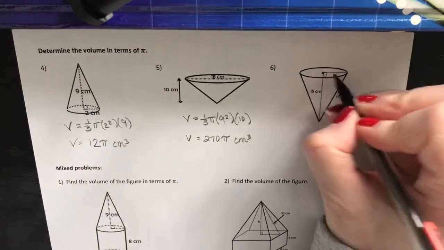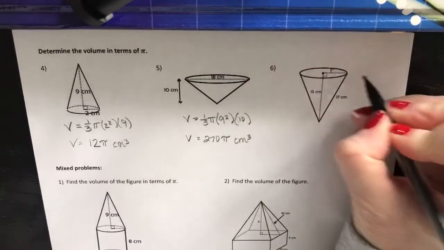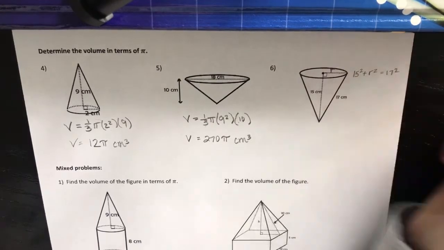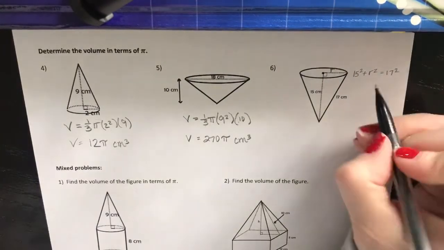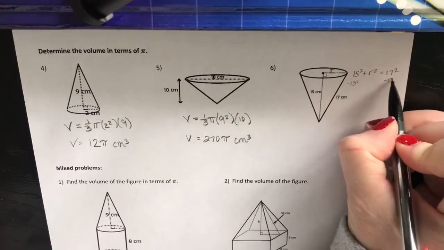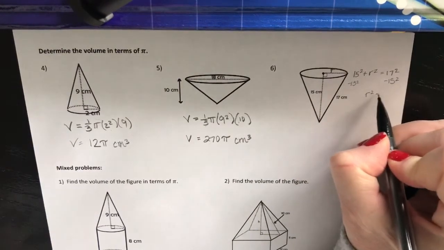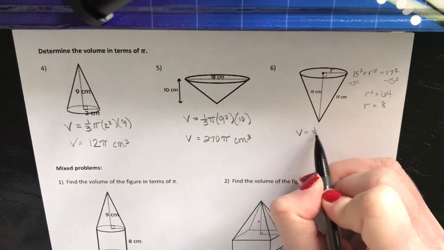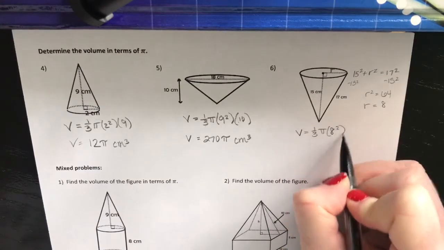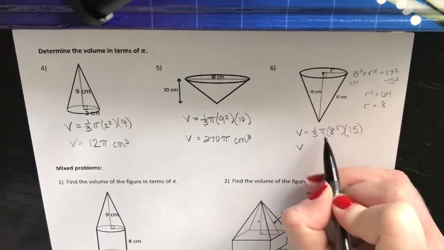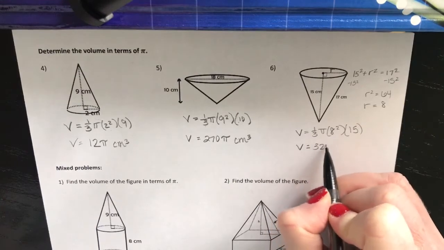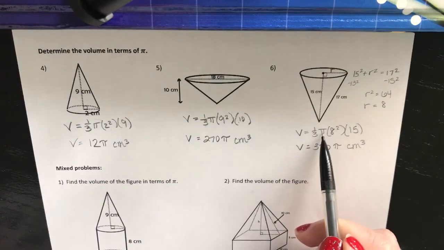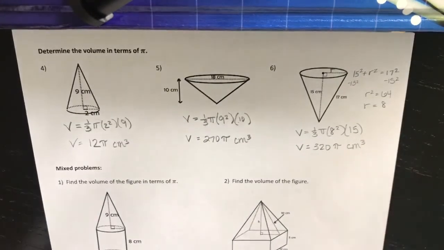Now if you notice in this one, we're actually missing the radius, which can happen. So in this case, it would be 15 squared plus r squared is equal to 17 squared to get our radius. We minus 15 squared to the other side to get r squared is equal to 64. So the radius in this one is 8. Volume is 1/3 pi 8 squared times 15. We do not type pi in the calculator. We get 320, and then we attach the pi on the end. So in terms of pi means you don't type it in the calculator, you just attach it on the end.